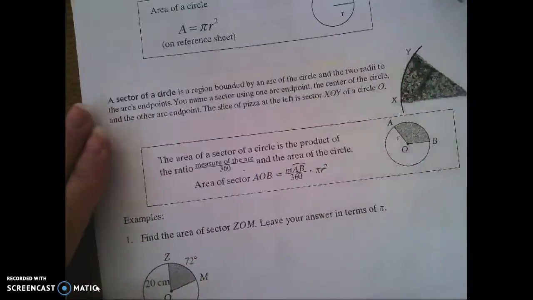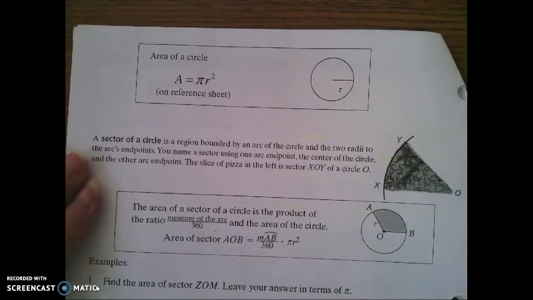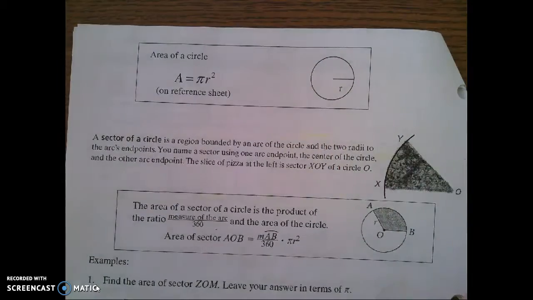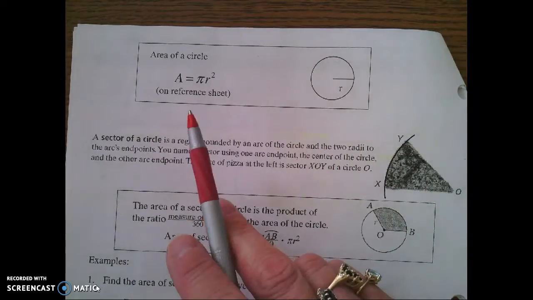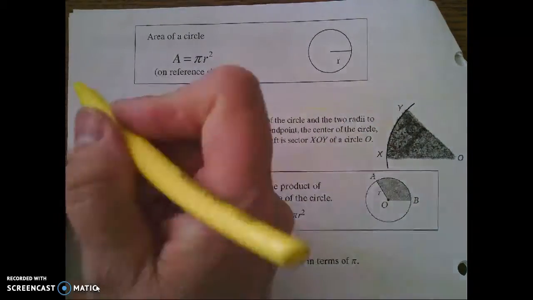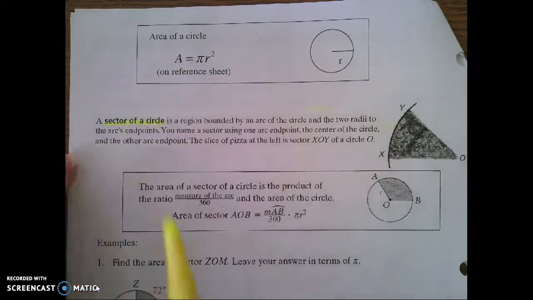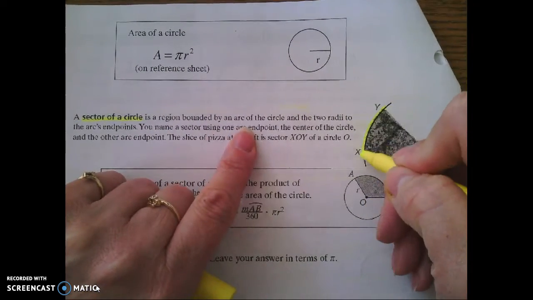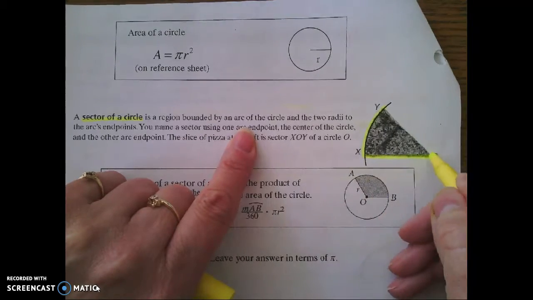All right. Let's talk area of a circle. Area of a circle is the amount of two-dimensional space inside a circle. The formula is on the reference sheet, pi r squared. Now, I would like to define a sector of a circle. It is a region bound by an arc of the circle and two radii to the arc's endpoints.